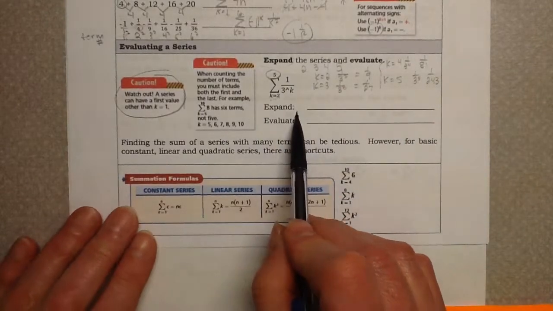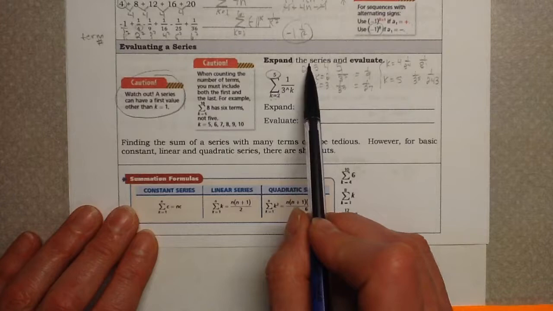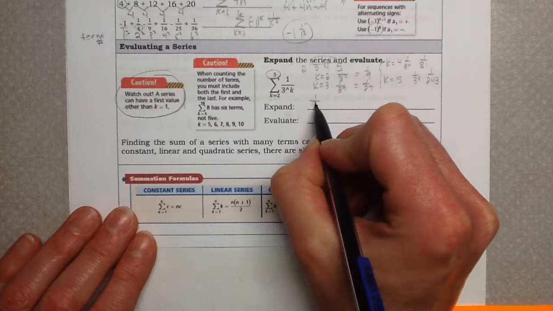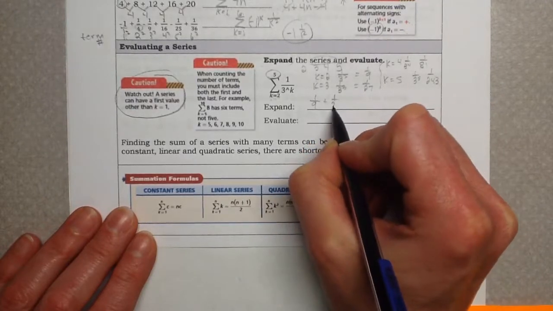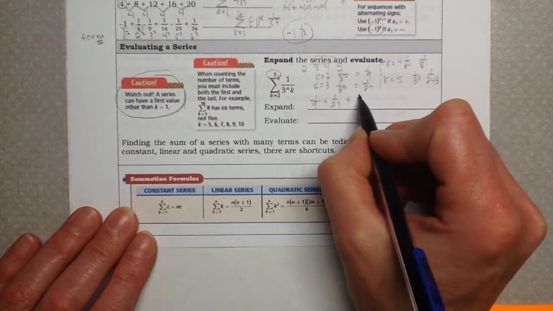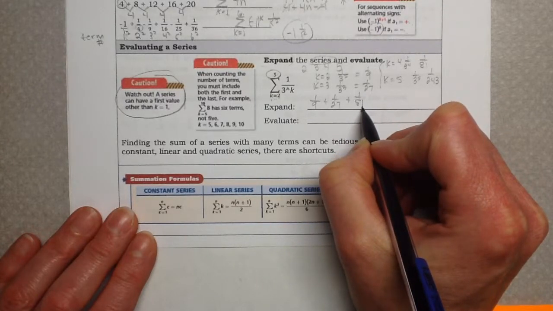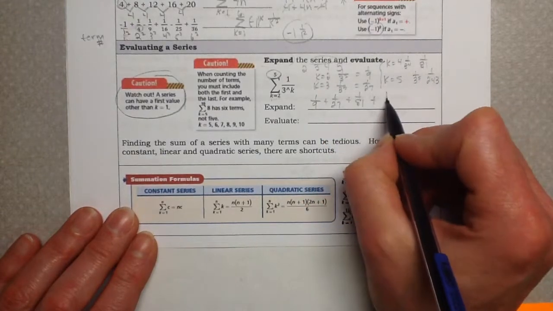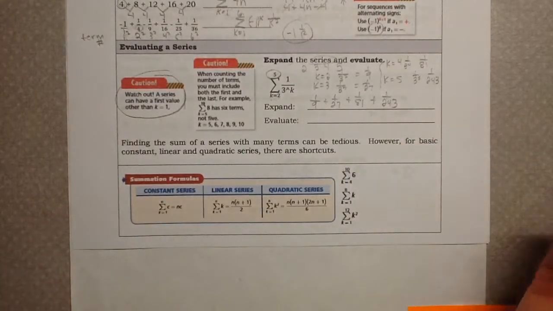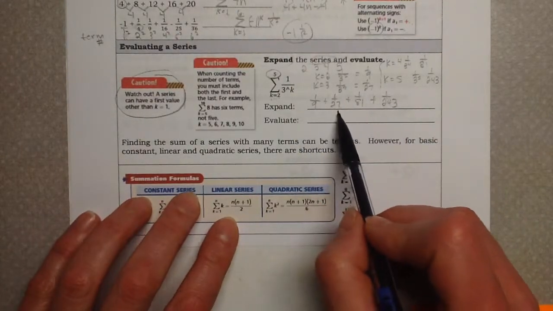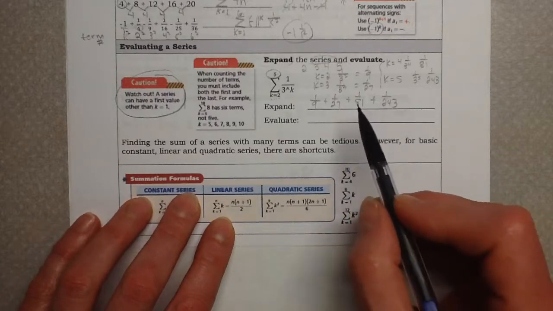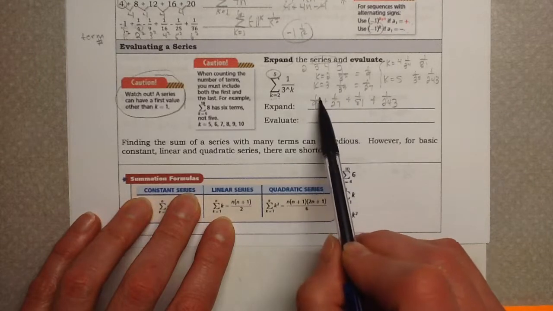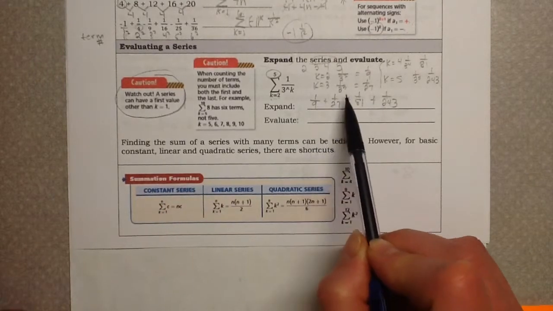Okay, so when I expand, this means find the sum of the series, and series means to add all the terms together. So I'm going to do 1 over 9 plus 1 over 27 plus 1 over 81 plus 1 over 243. Now if I get a common denominator for all of these, I'm going to be able to add them together. So this would be 27 over 243. This would be 9 over 243.